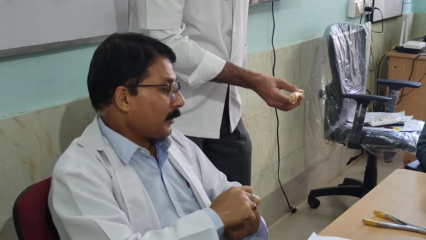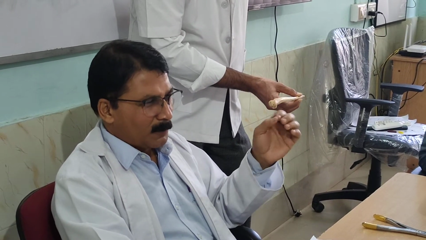What do we need for this fixation technique, tension band wiring? One, K wire. What is the size of the K wire? 1.6, 1.8. Number two, what about the wire? Stainless steel. What is the diameter? It is 1 mm diameter, almost 1 mm. These are the two requirements.